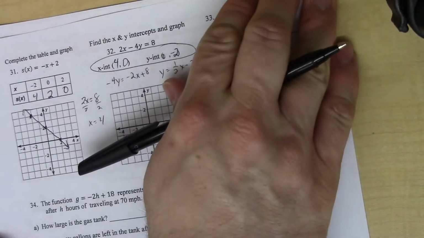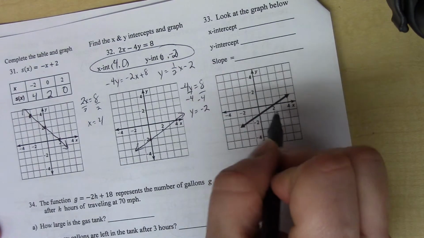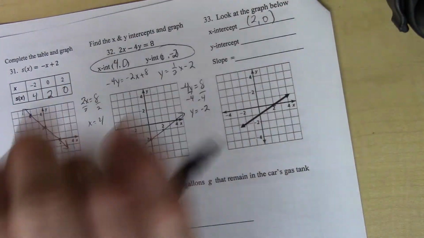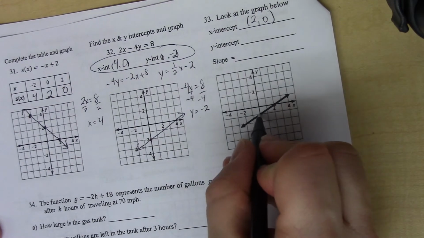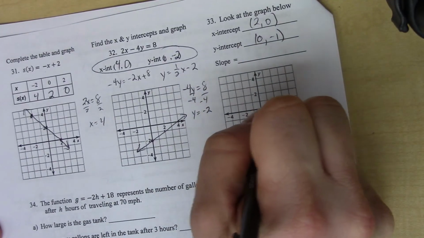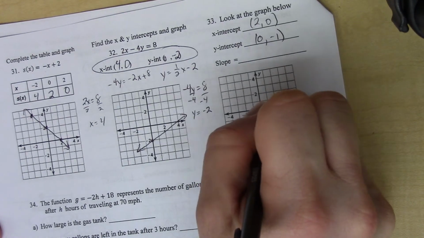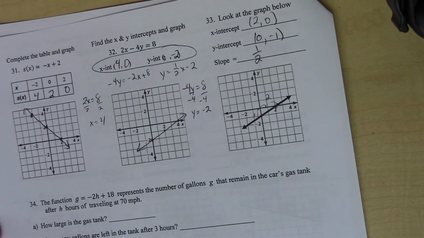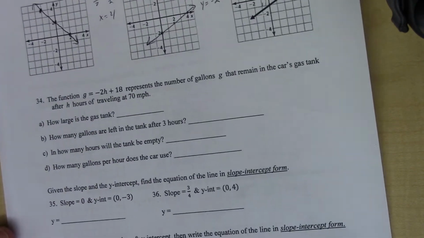Okay. The next problem actually asks what's the x-intercept. Look, it's right here. It's 2. Well, 2, 0. If you just wrote 2, I'd be okay with that. Same thing with the y. It's right here at negative 1, which is 0, negative 1. And the slope from here to here is up 1 over 2. So 1 over 2, rise over run. Okay. All right, next problem.